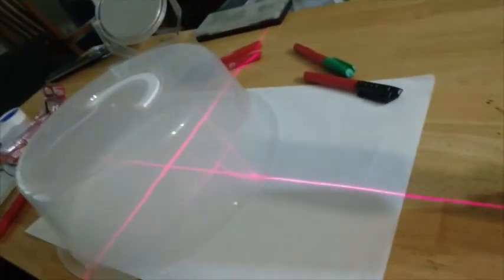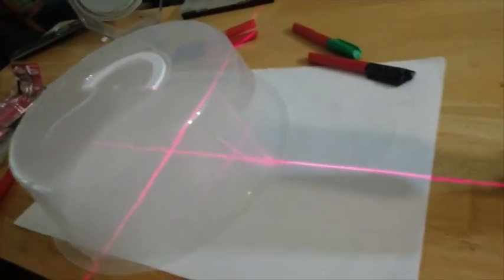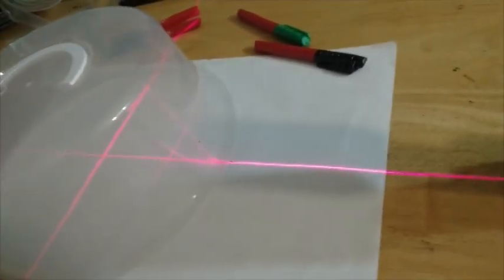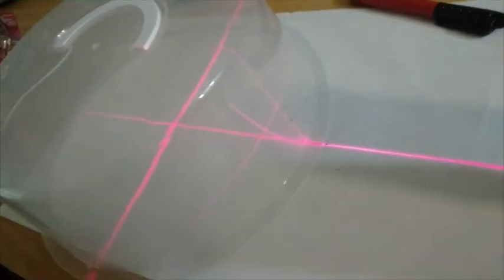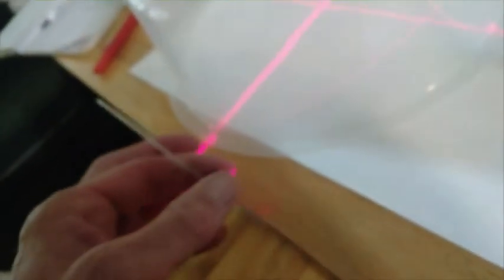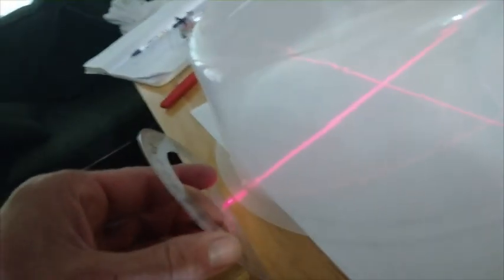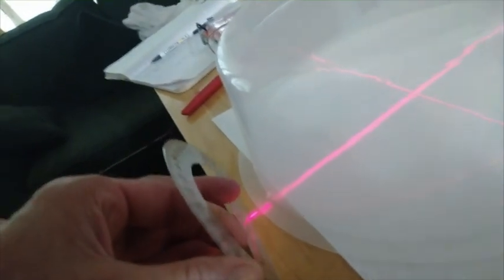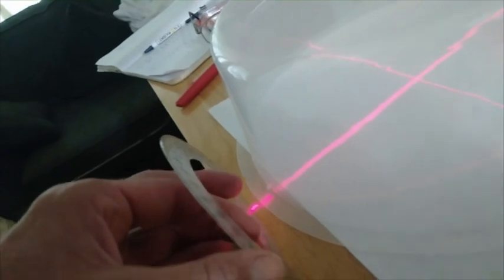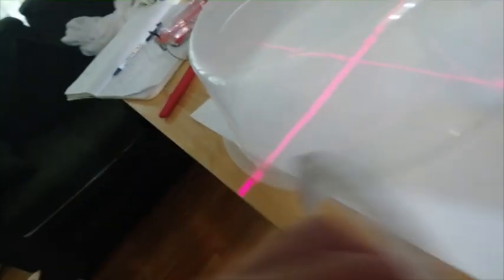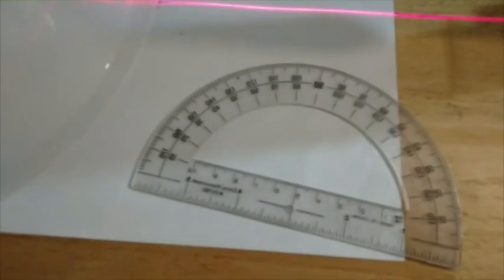I'm bringing this closer to the laser cross beam leveling thing, and I keep the lines lined up with the lines on the paper, and then I measure with this guy here. Like I can just see the line of it on the compass.